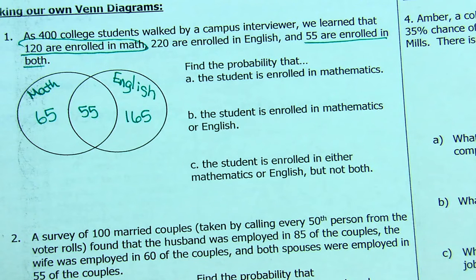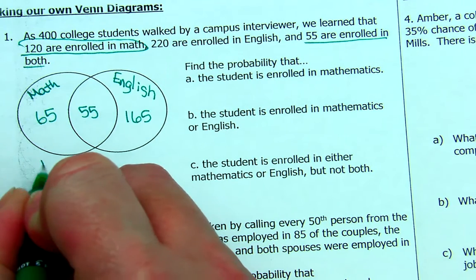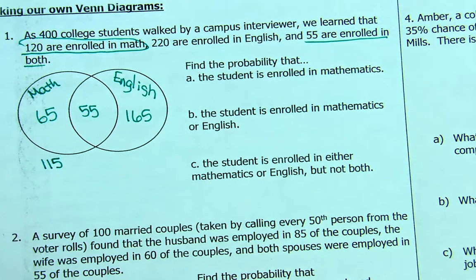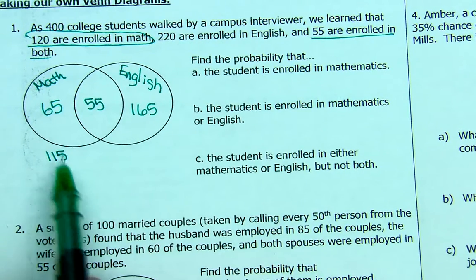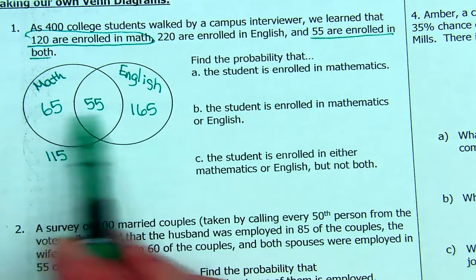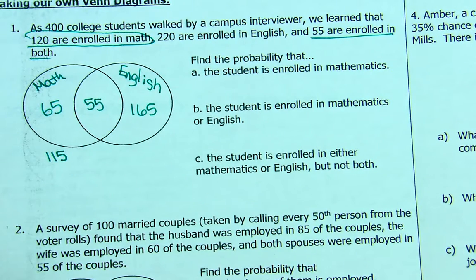Are we okay with that? Yes. Right, because some people are not enrolled in either course. What does it add up to? We'll write it down. I think, if I remember right, there's 115 left over. Yeah. So 115 of these 400 students were not enrolled in English or math.